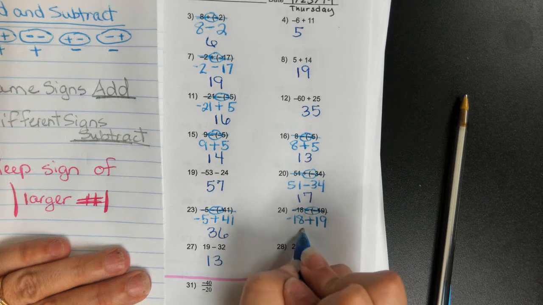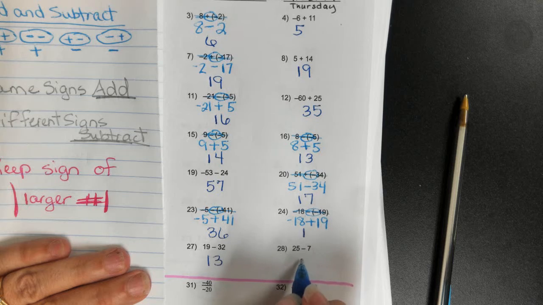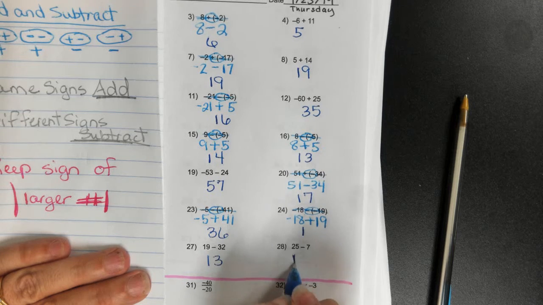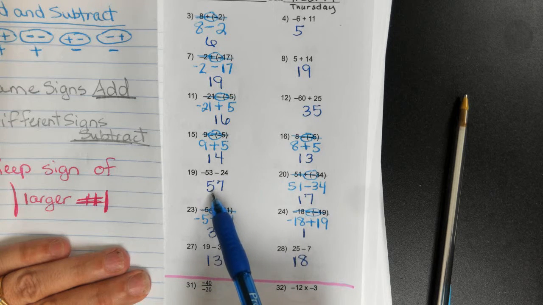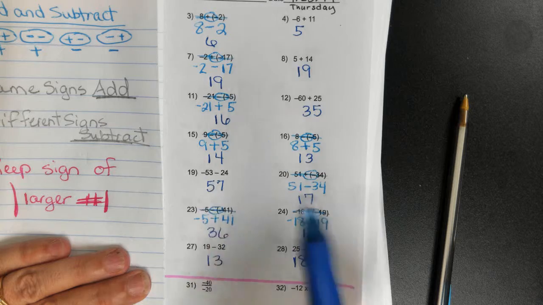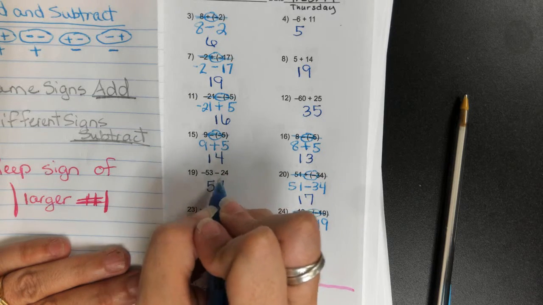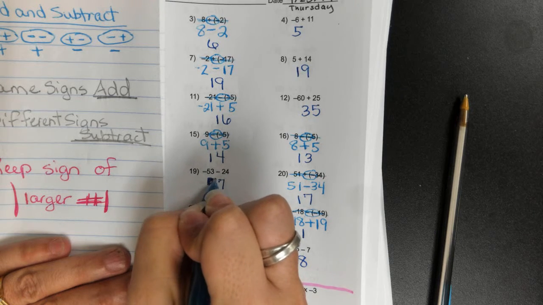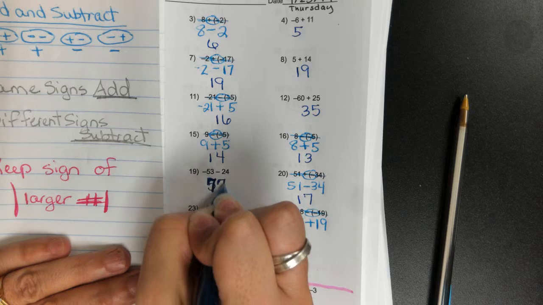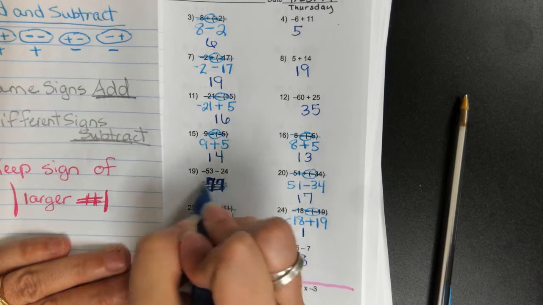Different signs subtract. And different signs subtract. And it wouldn't surprise me if I missed one. Which one? 19. Let's see. It is 77. I haven't sat here and said 5 plus 2 is 7 and then still wrote a 5. It is a 77. Let me do this. Whoa.